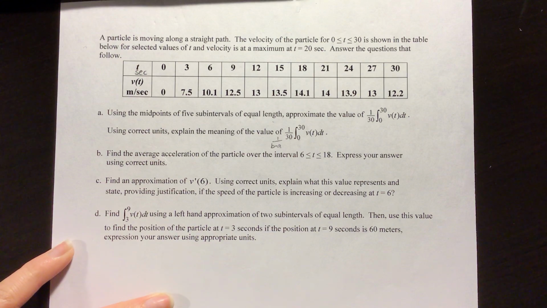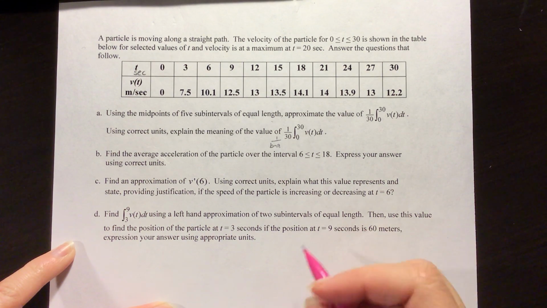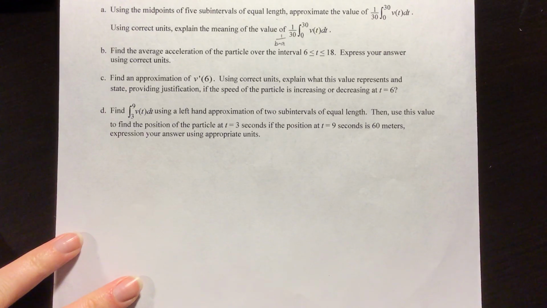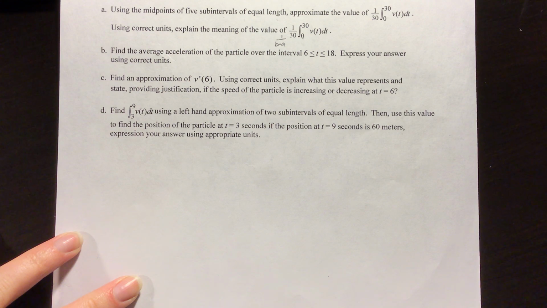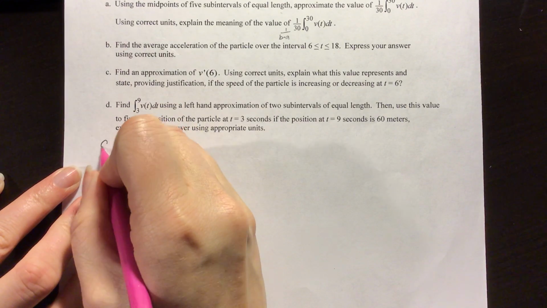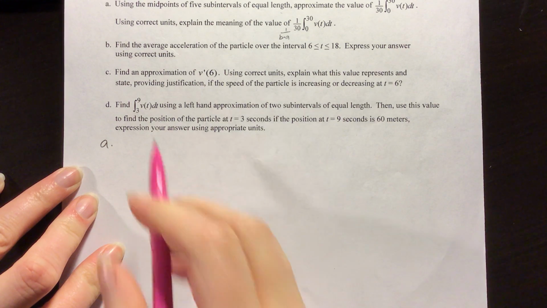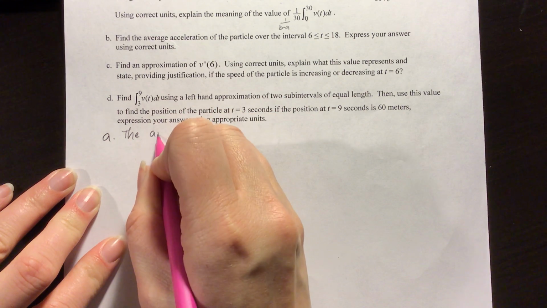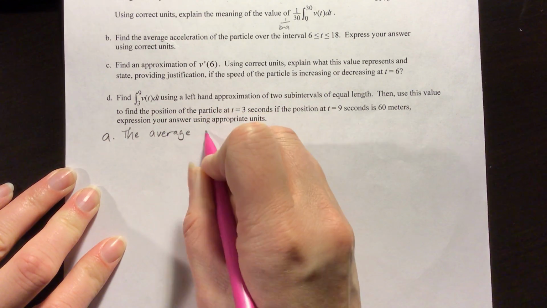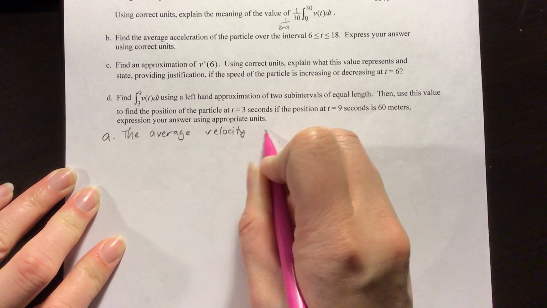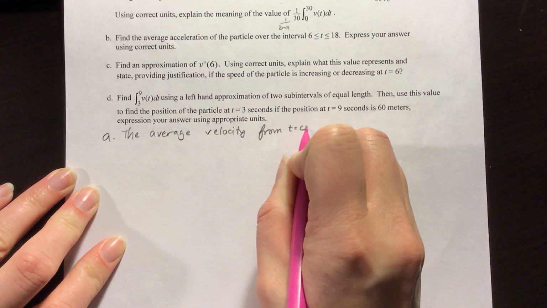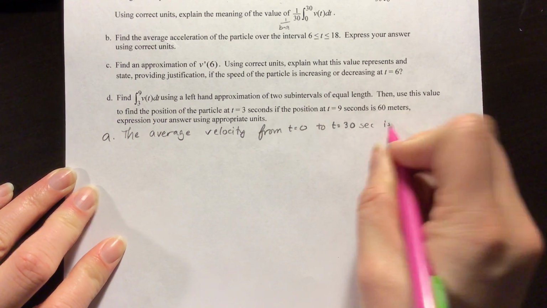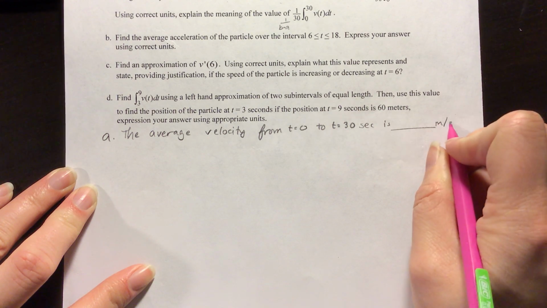This goes back to page 520. All of these questions are written up here at the top. A, using midpoints of 5 subintervals. I'm going to go ahead and explain the meaning right now. The average velocity from t equals 0 to t equals 30 seconds is something meters per second.